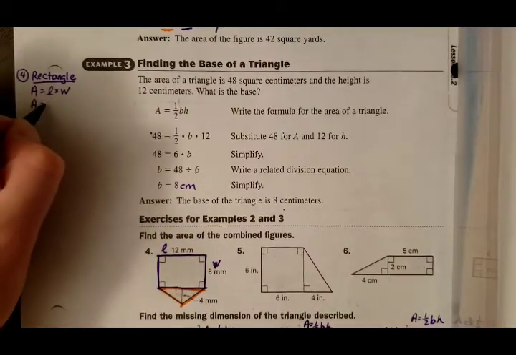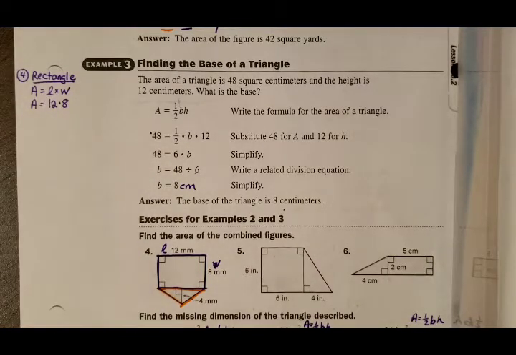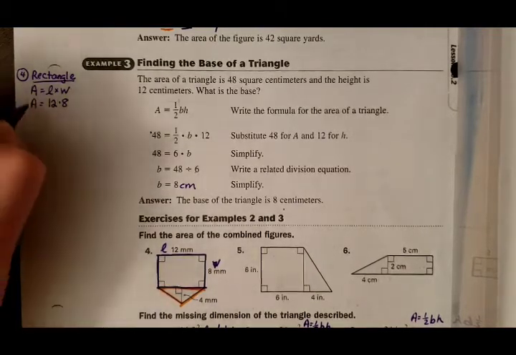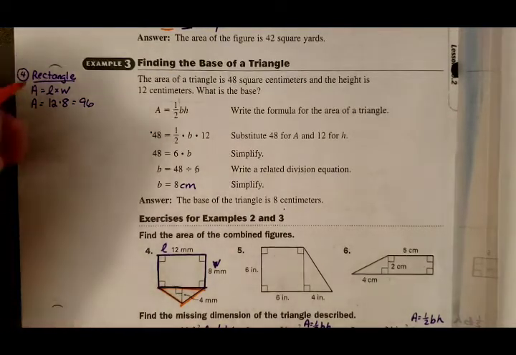So we'll go area equals 12 times 8. What's 12 times 8, guys? Hopefully you are saying that it is 96. So we'll say it's 96. Now we'll find the area of our triangle.